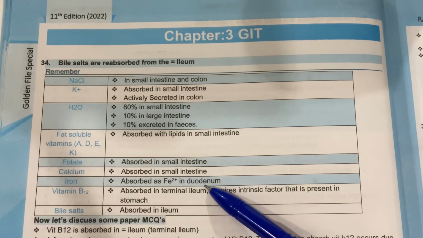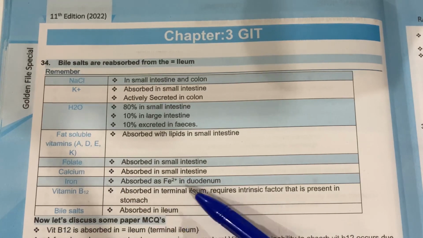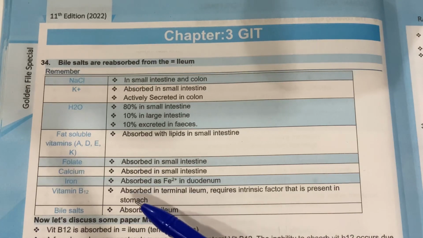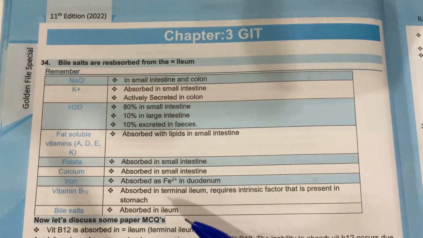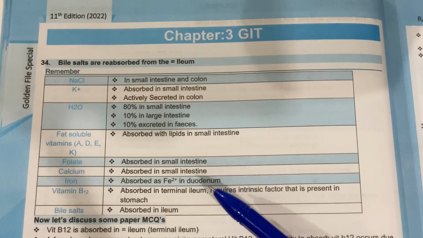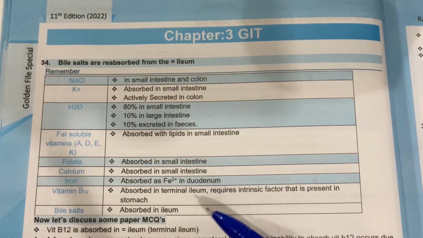Vitamin B12 is absorbed in the terminal ileum and requires intrinsic factor, which is present in the stomach. Iron is absorbed in the ferrous form in the duodenum. Bile salts are absorbed in the ileum.